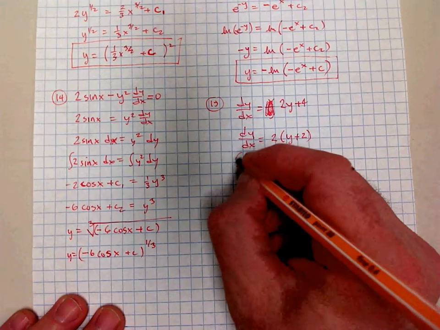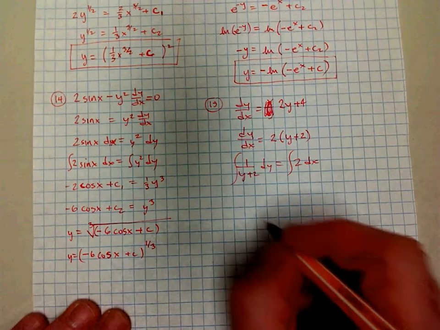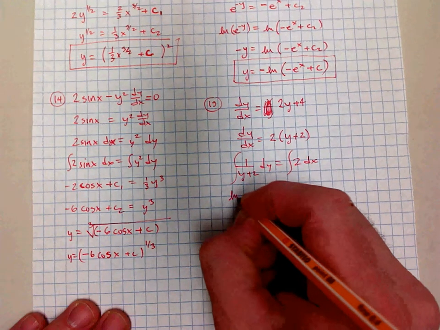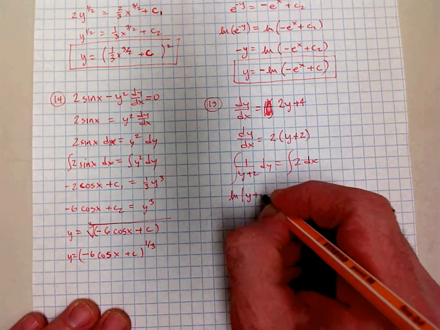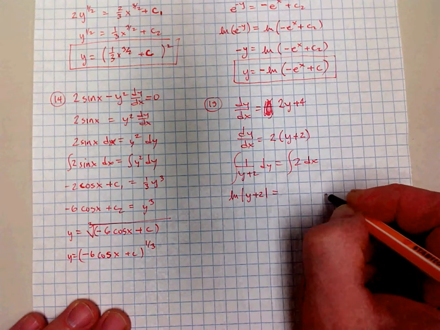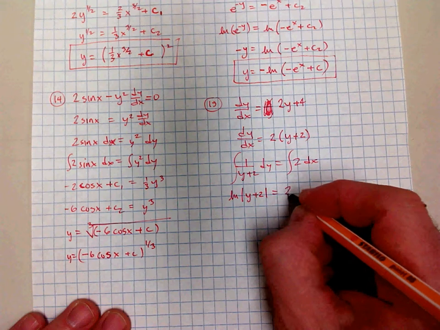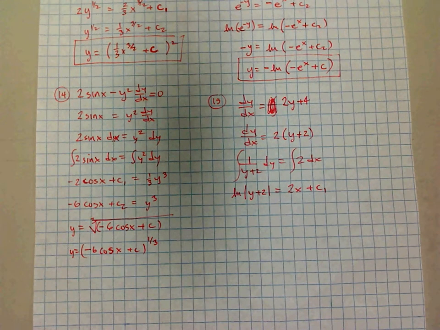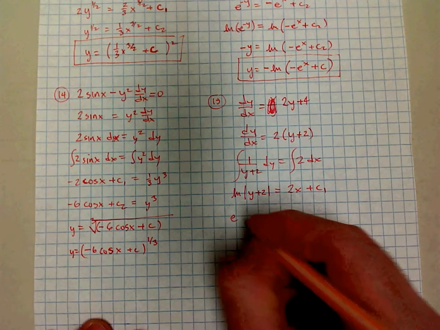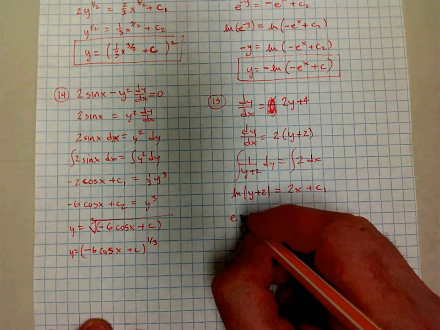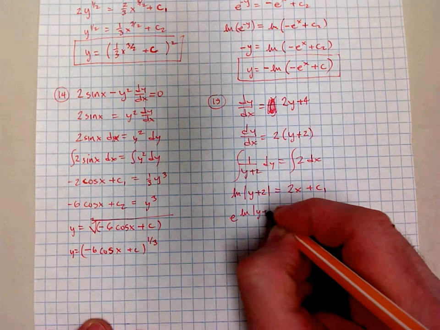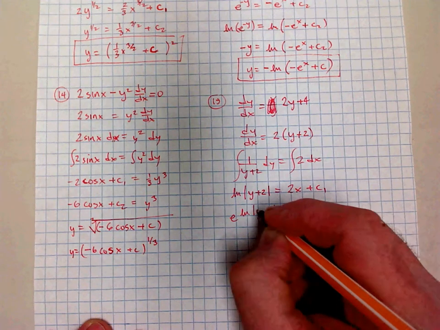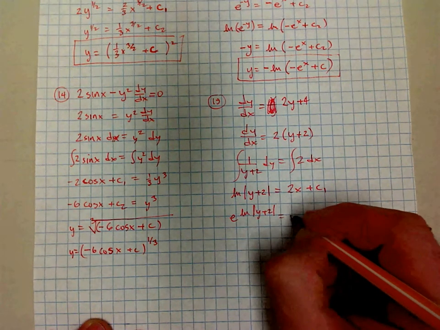We end up with the natural log of the absolute value of y plus 2 equals, that's not so bad, just 2x plus our first constant, c1. Get rid of the natural log by taking both sides to e. So it will be e to the natural log of the absolute value of y plus 2 equals e to the 2x plus c1.